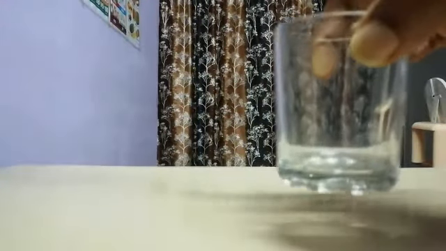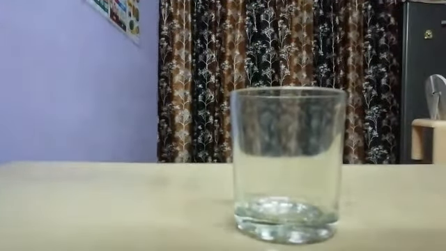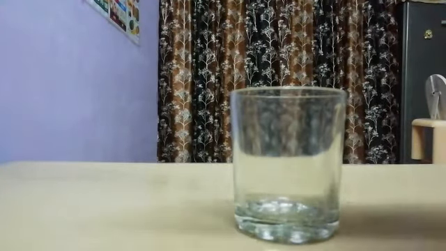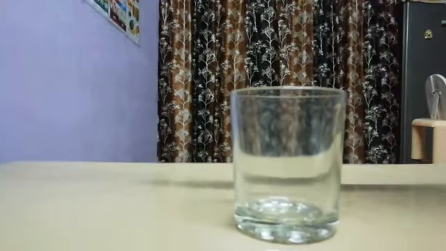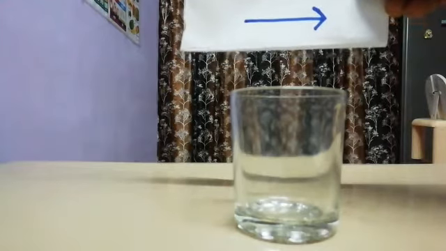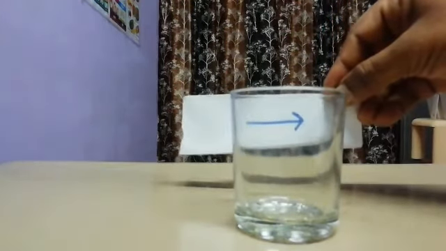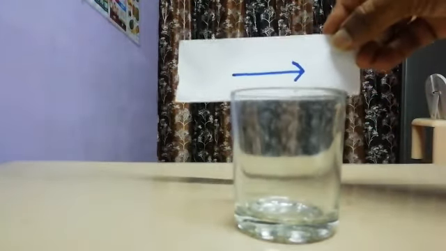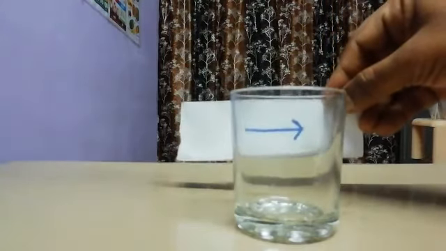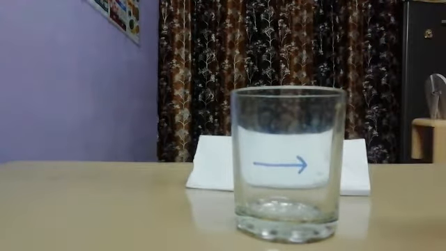So we will take a transparent glass tumbler, through which I can see the object, and a paper with an arrow drawn on it. You can see the size of the arrow, and let us look through this glass tumbler. You can see clearly that the arrow appears a little smaller, which shows the size of the arrow has decreased in the image. The size of the image and the size of the object are not equal, so we get a diminished image.